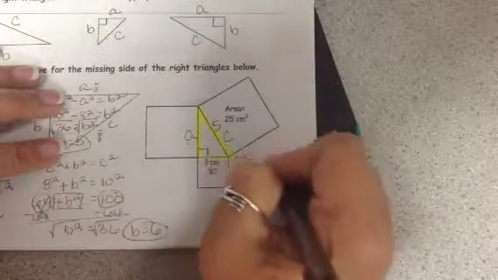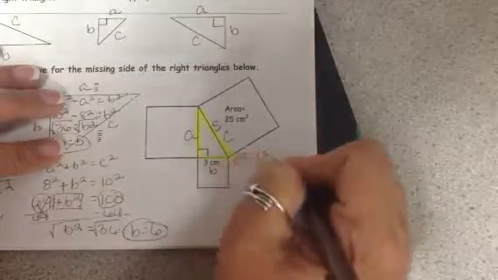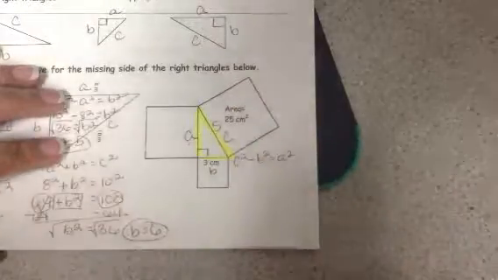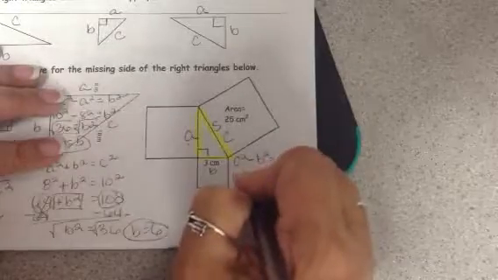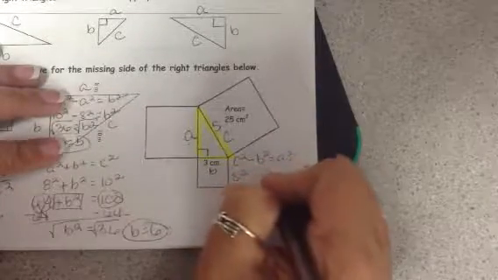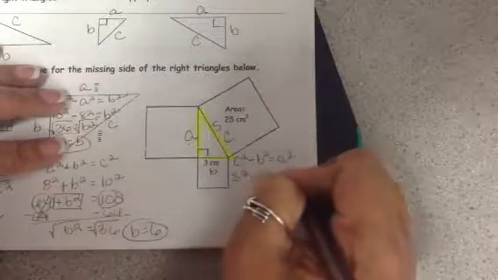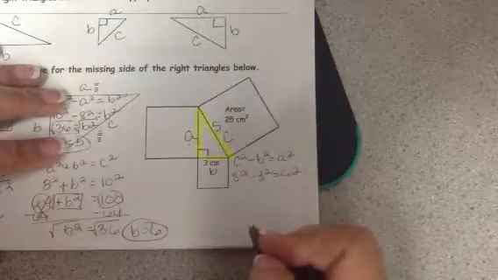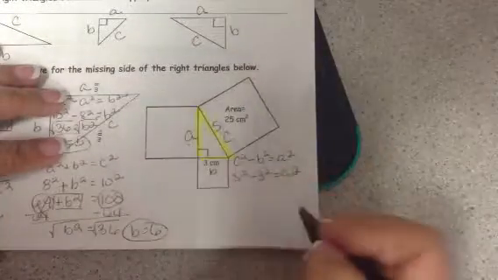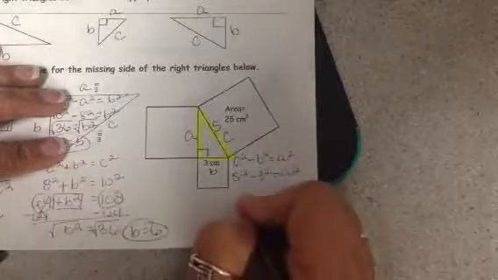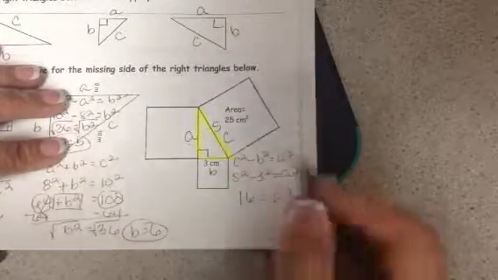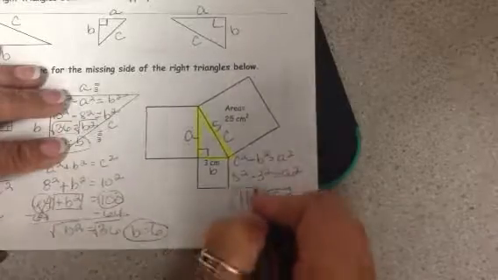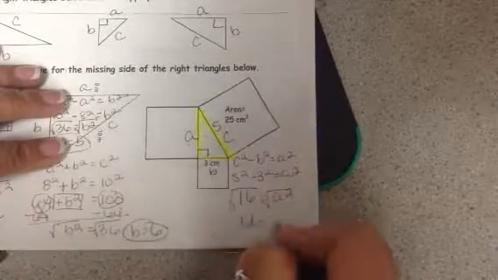Now we just take that same formula and we say, let's try it up here, C squared minus B squared equals A squared. And we're just going to fill in. 5 squared minus 3 squared equals A squared. Then when we put this in the calculator, just like it looks, we're going to put 16 equals A squared. And then we take the square root. So 4 equals A.